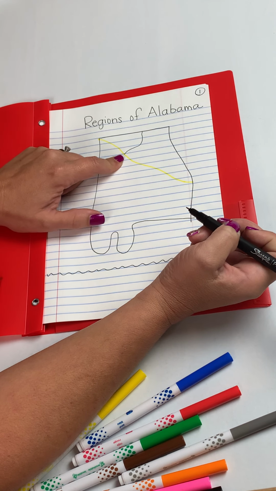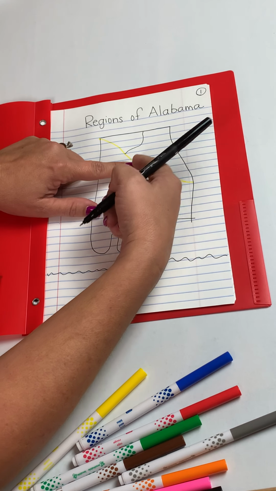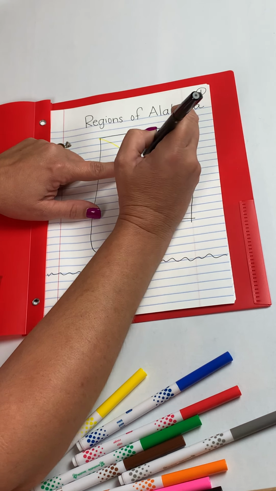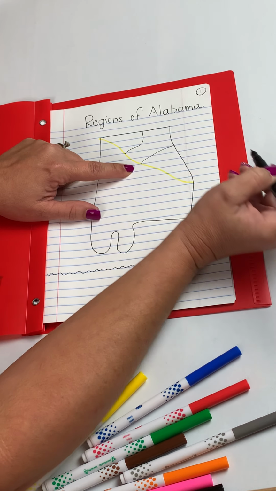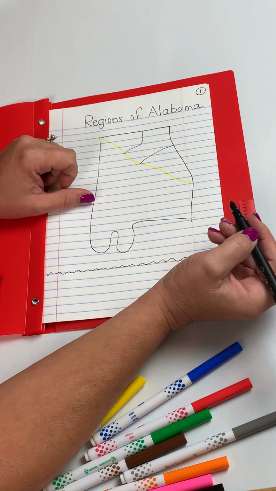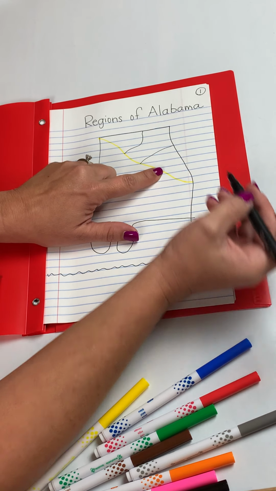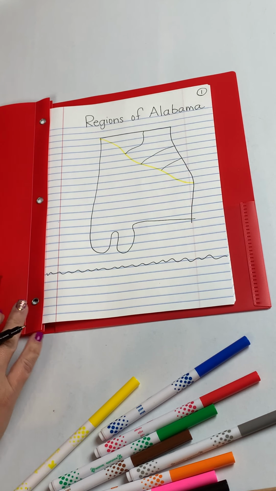And then the next one, we're going to move down the yellow a little bit, and we're going to make sure that our line goes this way. We want to include the corner of Alabama. So we're going to do that. And then we're going to draw one more line about halfway, like that.